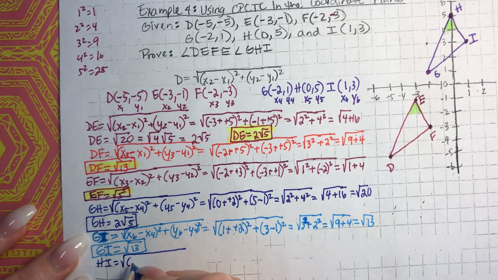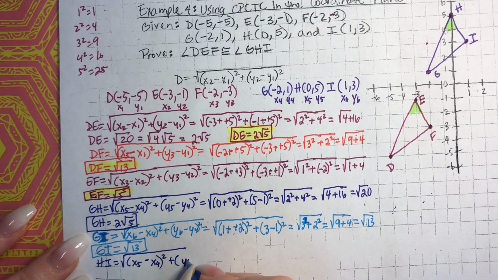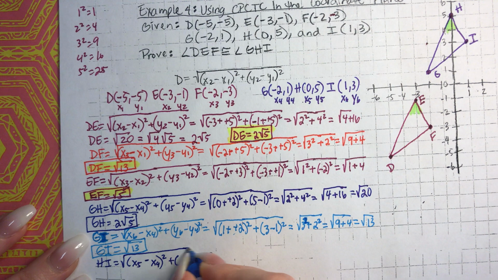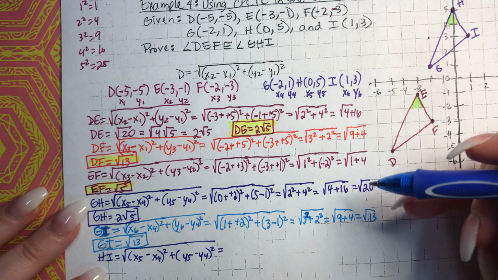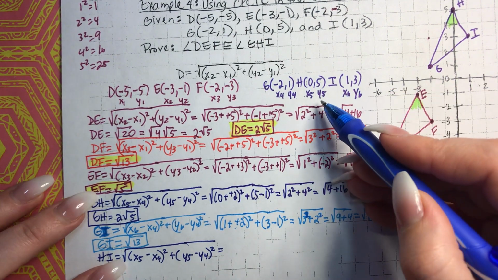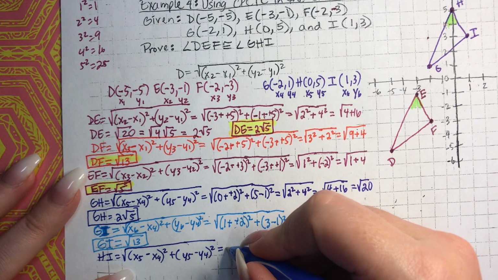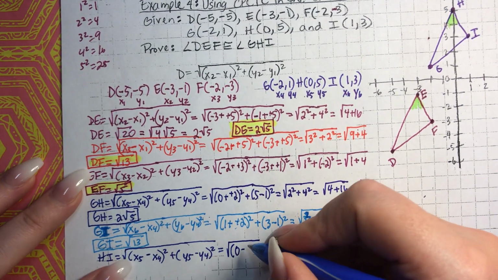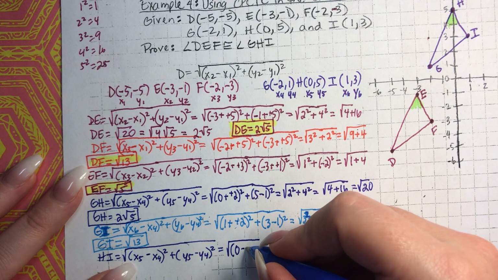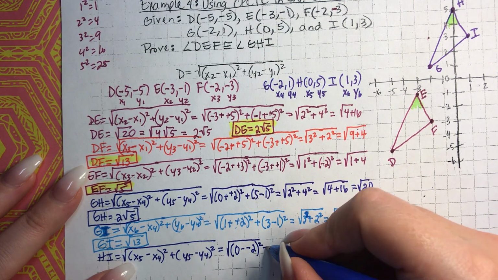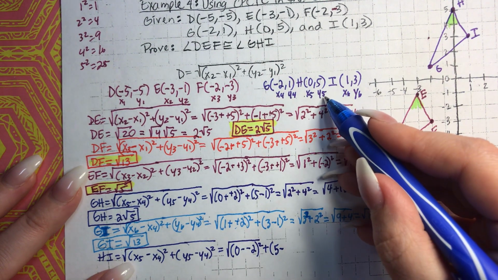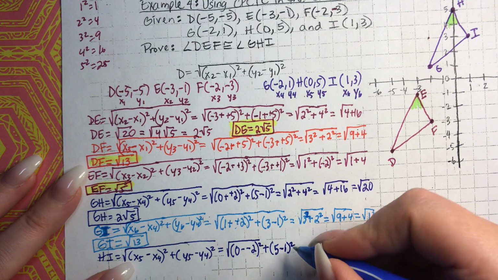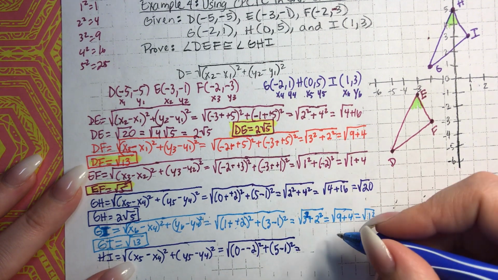So x5 minus x4 squared plus y5 minus y4 squared, then we just substitute in. x5 is 0, so 0 minus x4, which is negative 2, squared plus y5 is 5 minus y4, which is 1 squared.